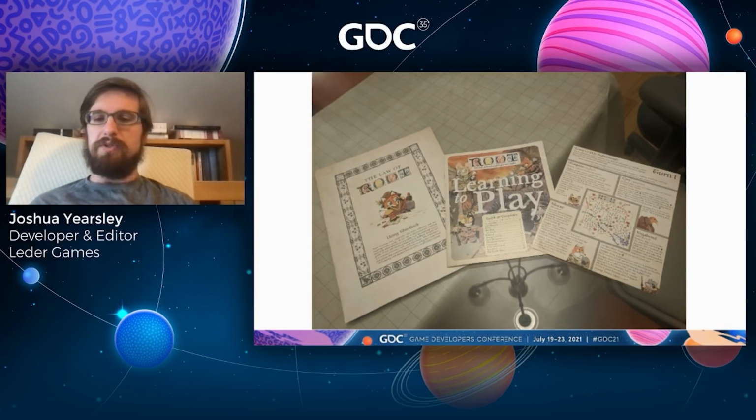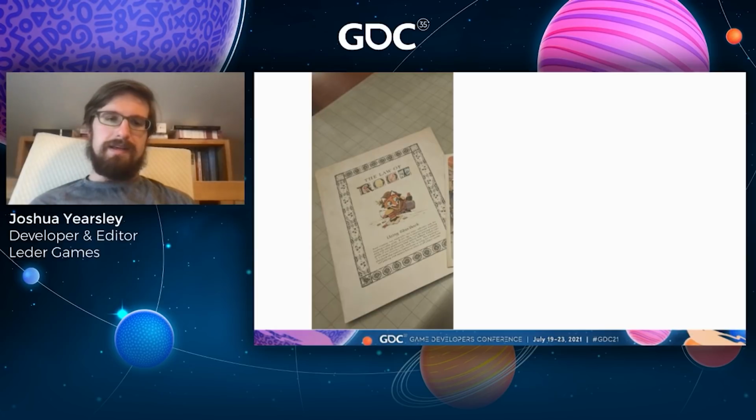We basically included 3 things in our first printing. We included the Law of Root, which is a rules reference document. The Learning to Play Guide, which is a smaller, more friendly, example-laden rulebook. And then we have a 2-turn walkthrough sheet, which basically lets people jump into the game without reading too many of the rules. And so the first thing that I want to talk about is the Law of Root, this rules reference document.